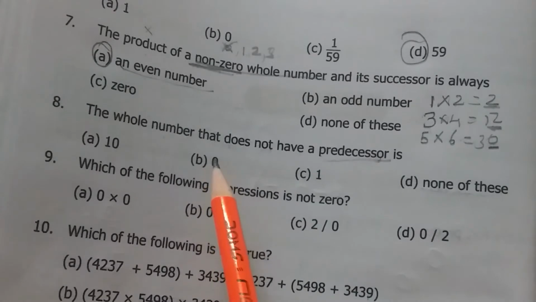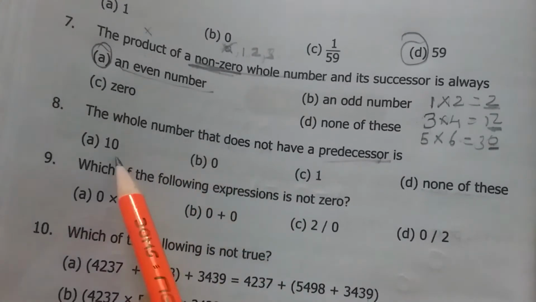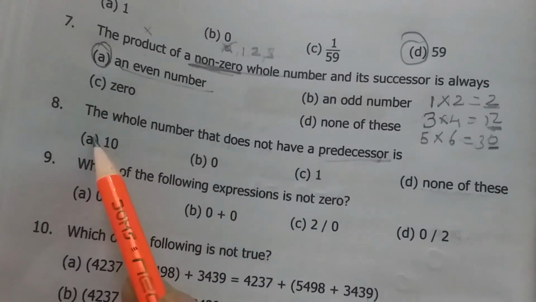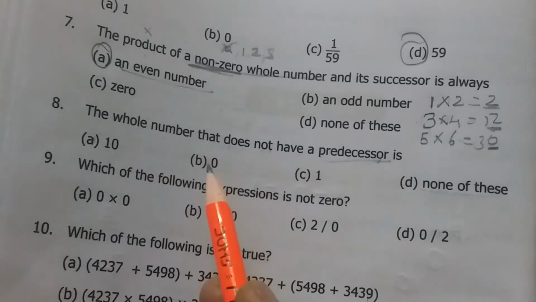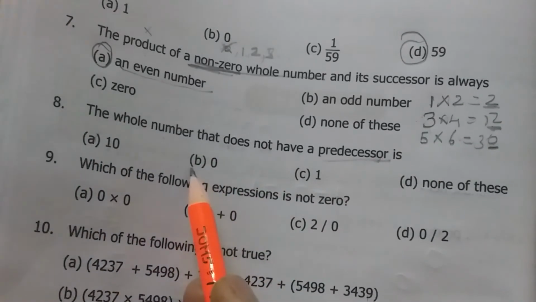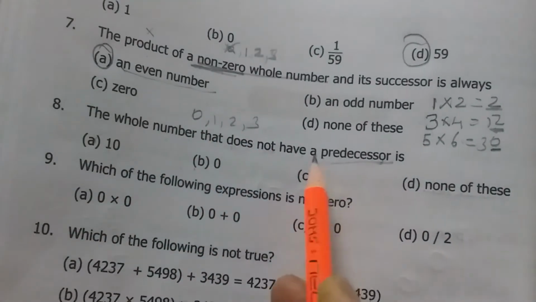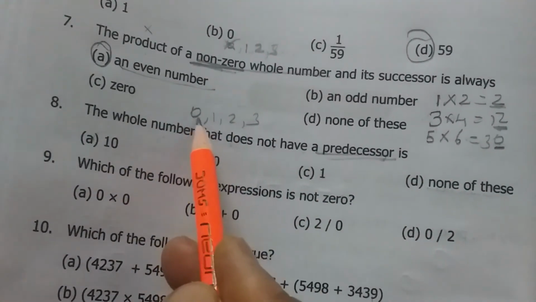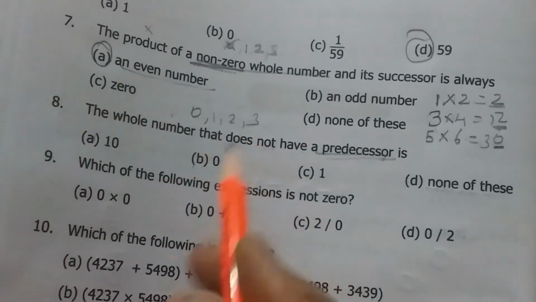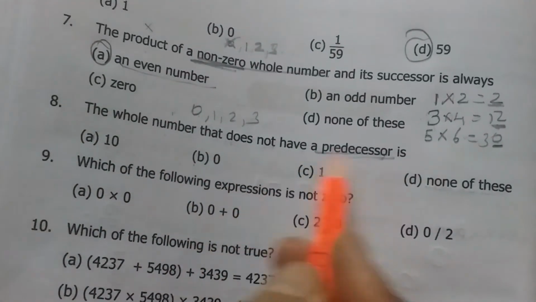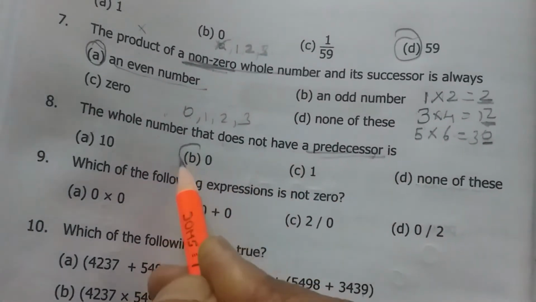So which whole number has no number before that? 10, the predecessor. Which comes before 10? It is 9. And what comes before 1? What comes before 0 in whole numbers? The whole numbers start from 0, 1, 2, 3, etc. Predecessor means which comes before. So what comes before 0? There is no whole number. So the whole number which does not have a predecessor is 0.